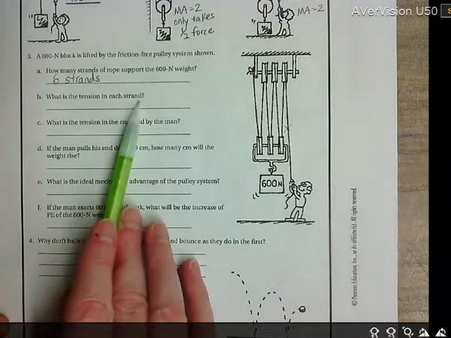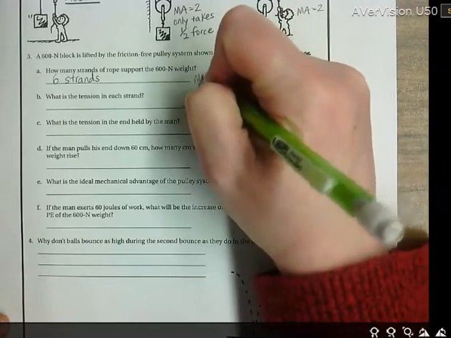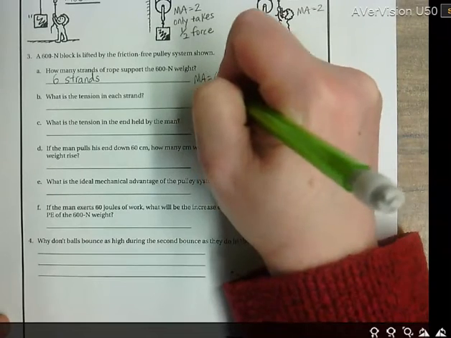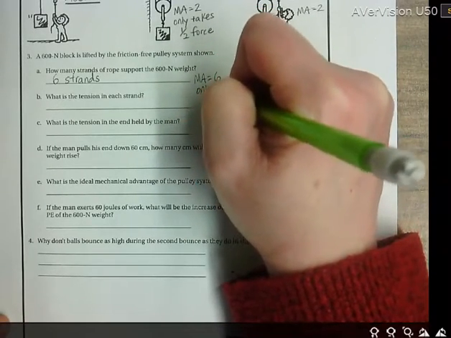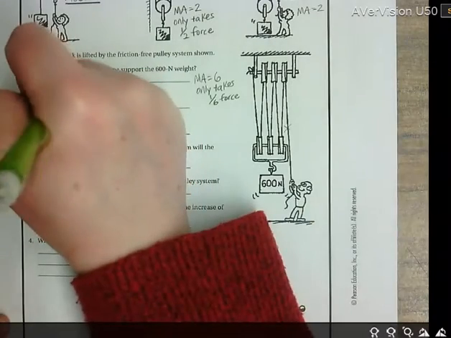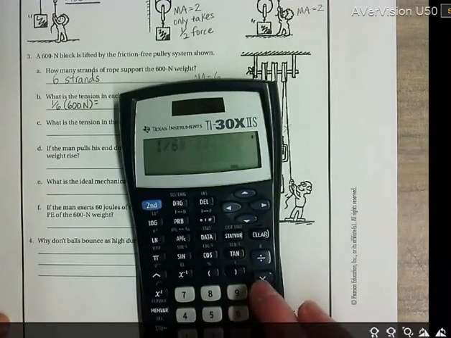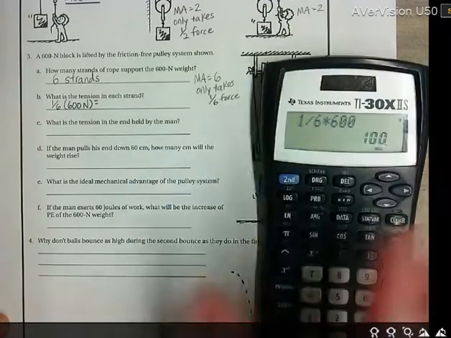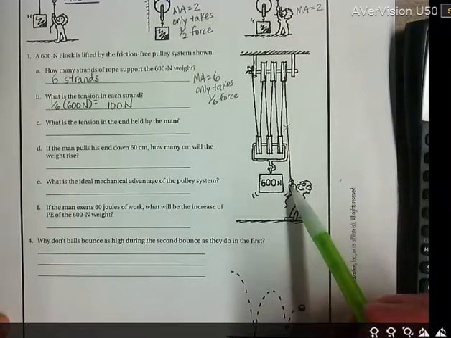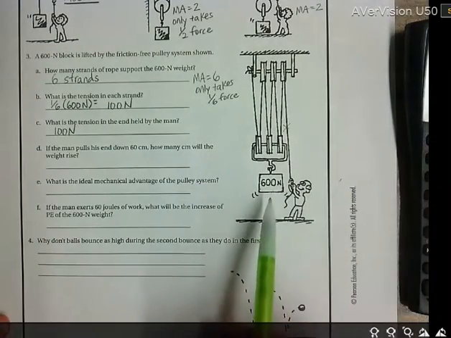All right, what is the tension in each strand? Well, that's going to be equal to the weight here. So this has a mechanical advantage of 6 because there are 6 strands supporting the weight. That means it only takes 1/6 the force. So that's how we're going to figure out this tension. So 1/6 times 600 newtons is 100 newtons, okay? Which means that's the tension in the rope the whole time. So what is the tension in the end held by the man? It's also 100 newtons because it's the same rope.